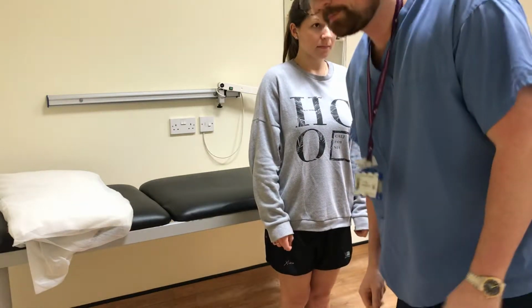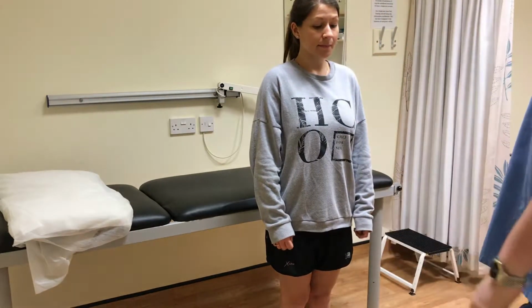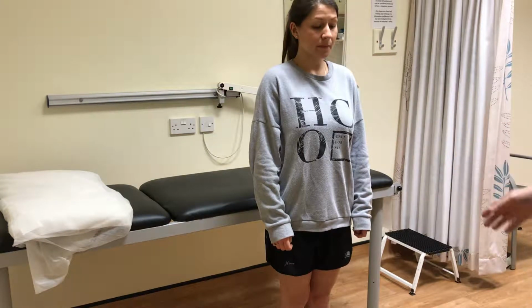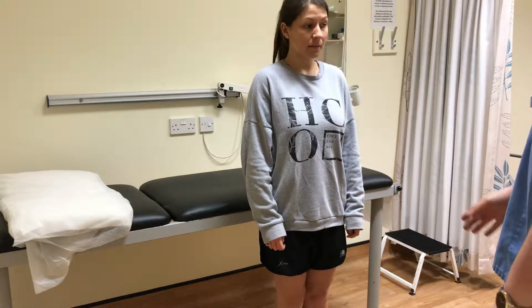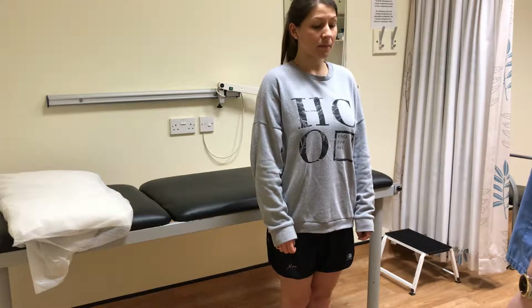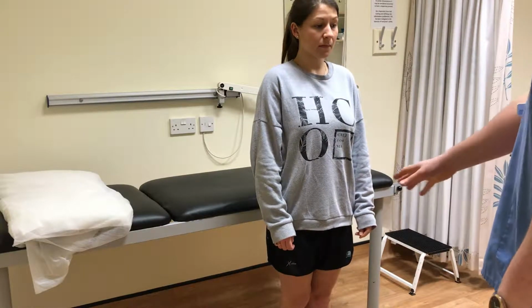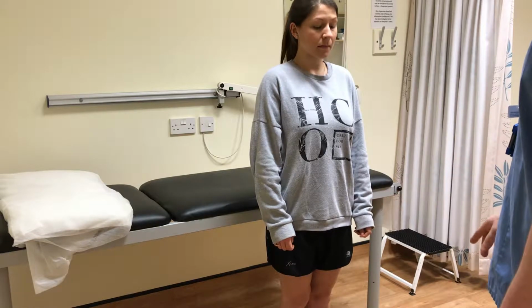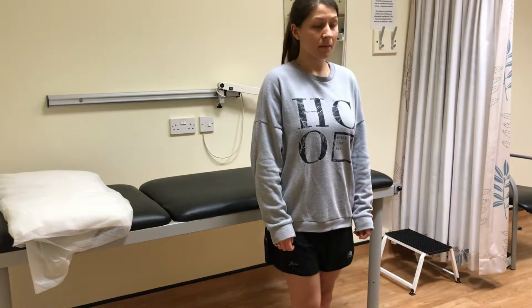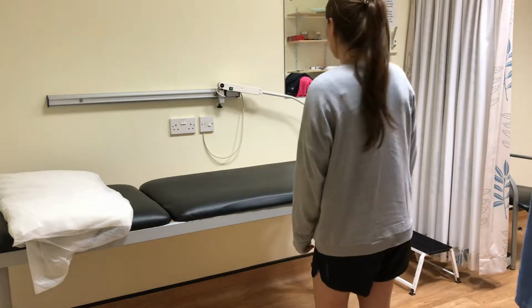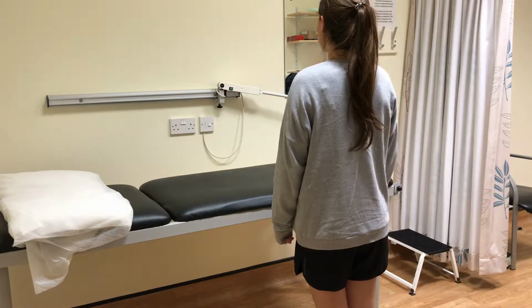Examination of the knee. Start by inspecting the patient's knees. Get them facing you, look for any signs of swelling, abnormality, bony prominence, scars from previous surgery or injury, and as I say, any asymmetry between the two knees.